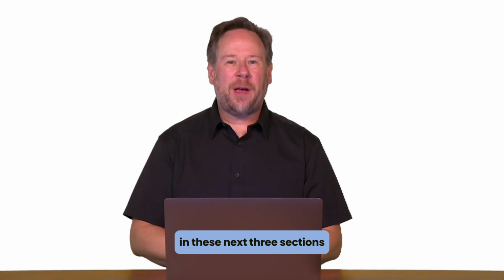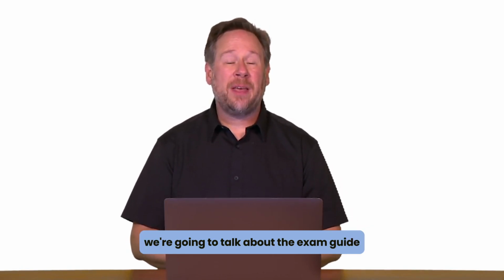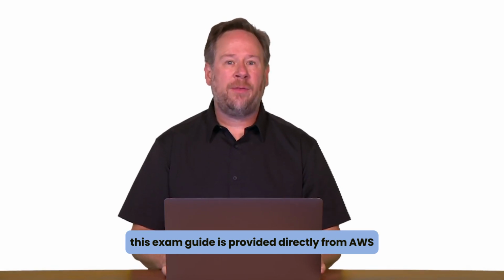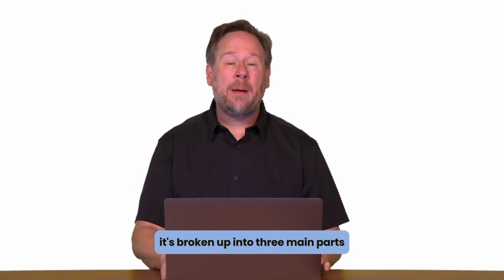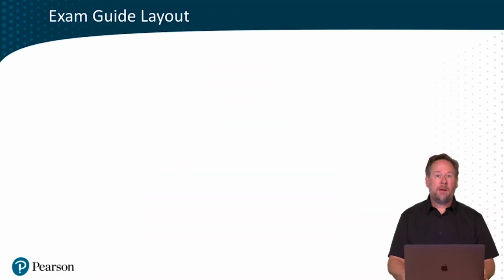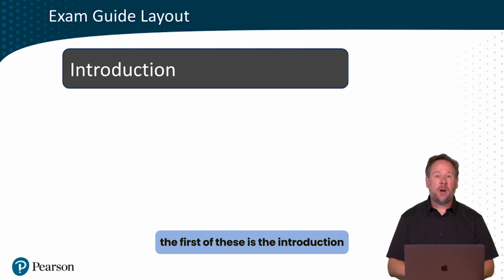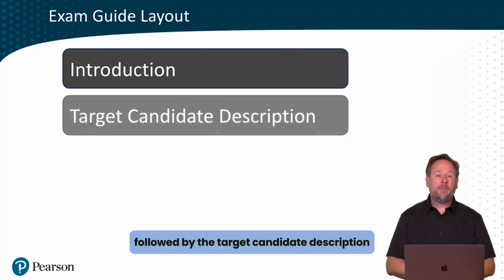In these next three sections, we're going to talk about the exam guide for the Solutions Architect Associate exam. This exam guide is provided directly from AWS, and you can download it as a PDF. It's broken up into three main parts. The first of these is the introduction, followed by the target candidate description.